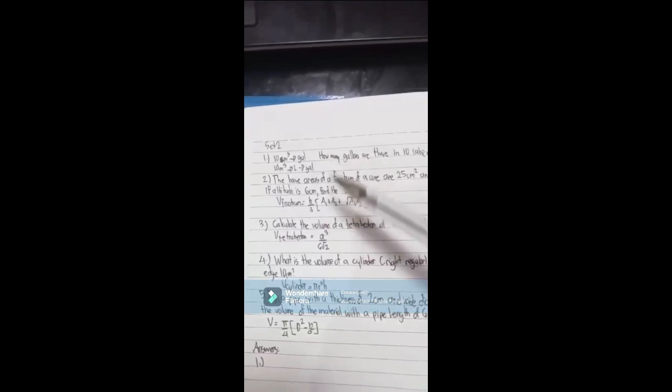Here are the questions for set 2, 5 for this set, and we will start with number 1, which is: how many gallons are there in 10 cubic meters of liquid?